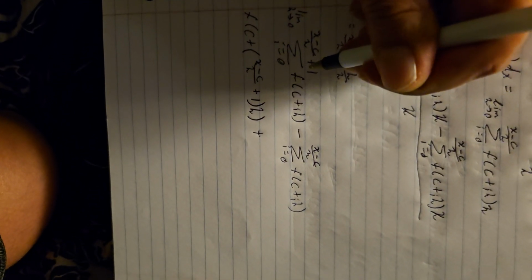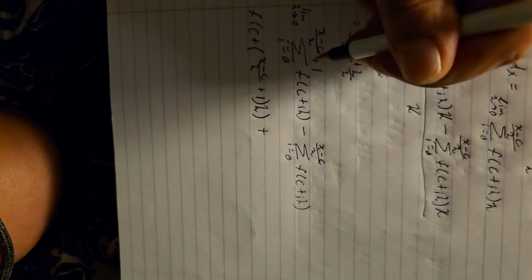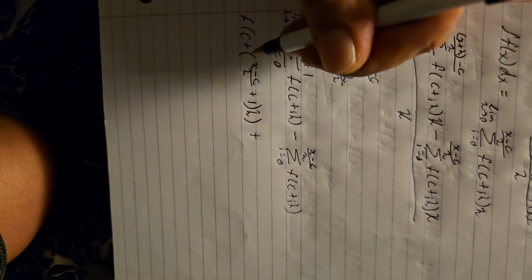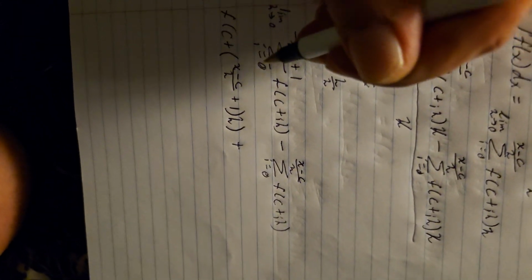So now we're going to subtract 1, and the reason we subtract 1 is because we brought down the last term. So now we want the next to last term, so that's just basically the last term minus 1, which is this.